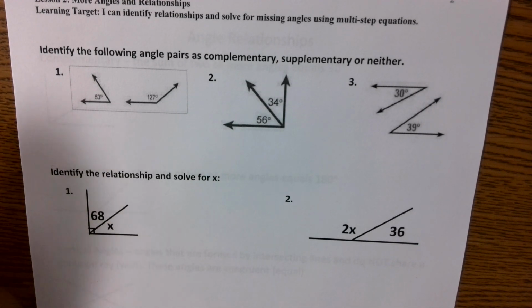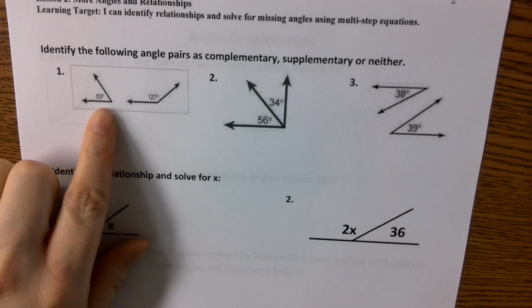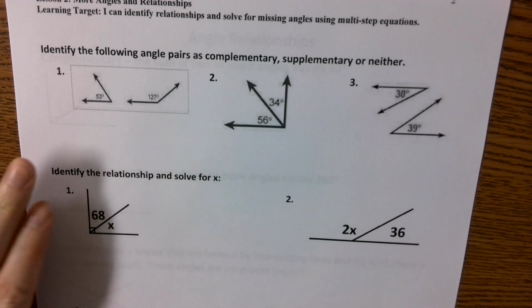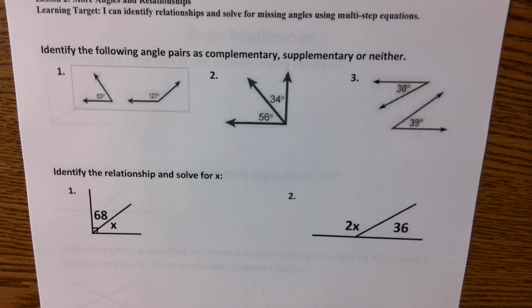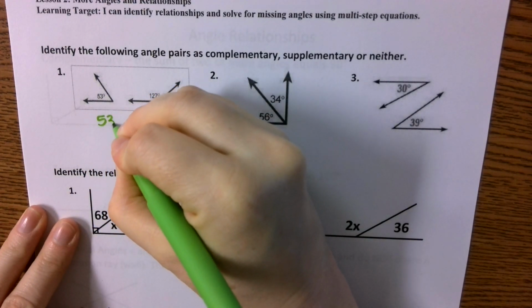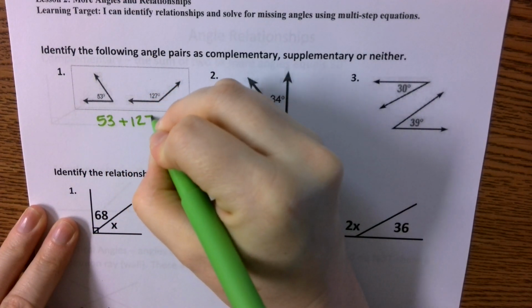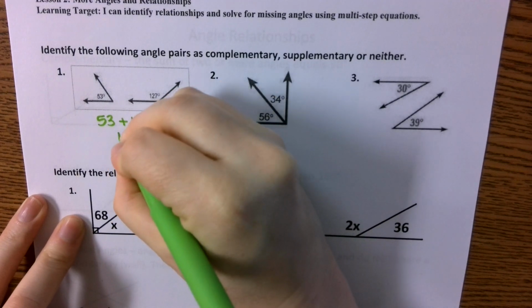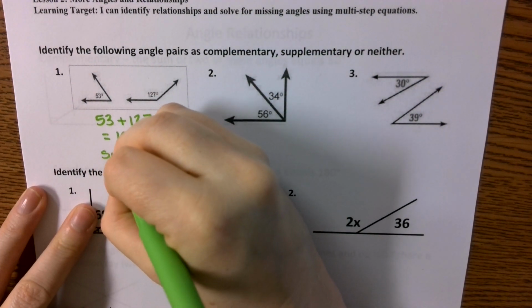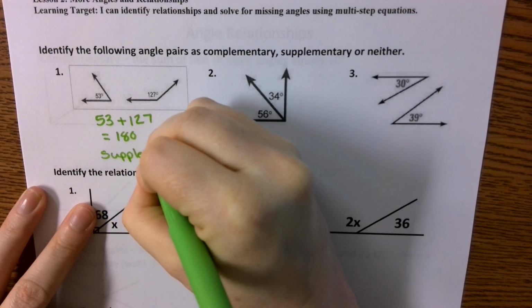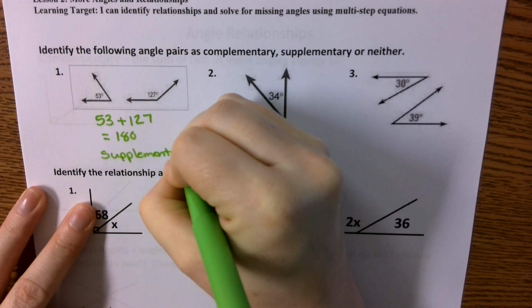Okay, so for problem number 1, is this going to be complementary, supplementary, or neither? Supplementary, right? If we were to add those together, if we take that 53 and we add it with 127, that is going to equal 180. So since it equals 180, that's going to make it supplementary, because supplementary relationships are going to add up to equaling 180.